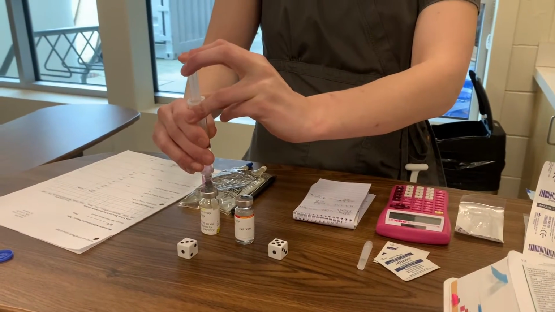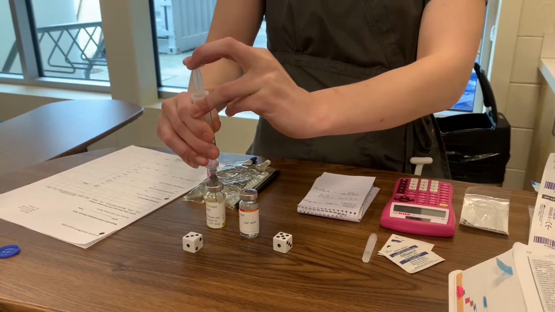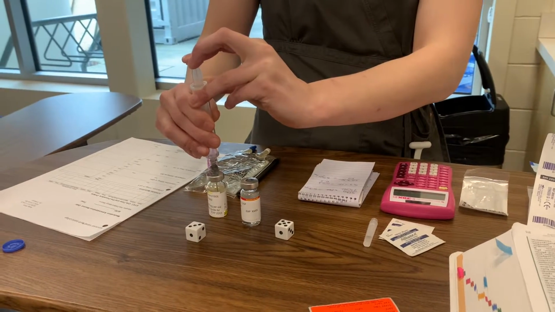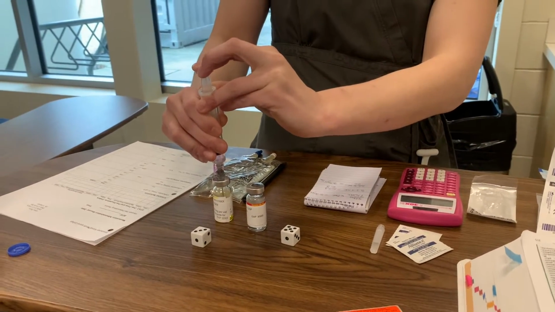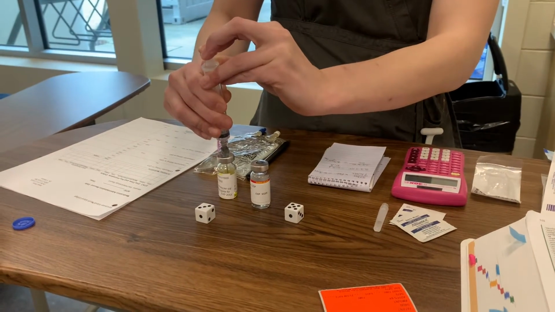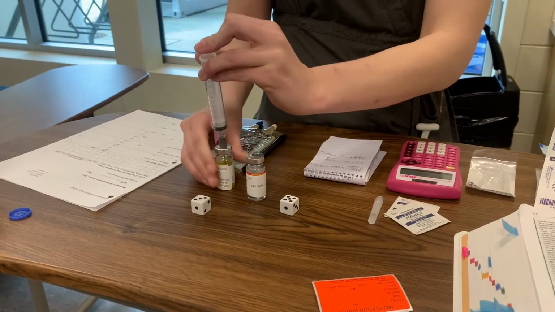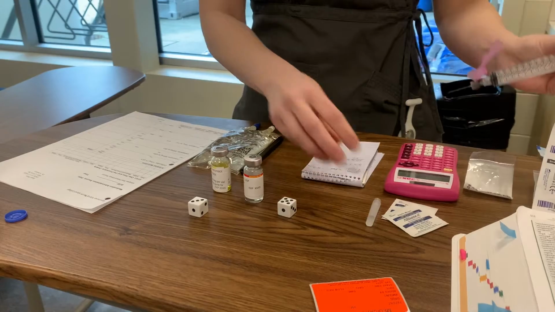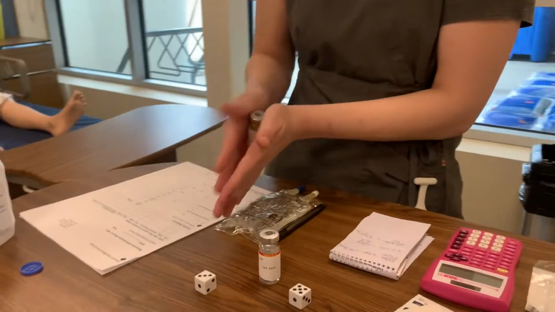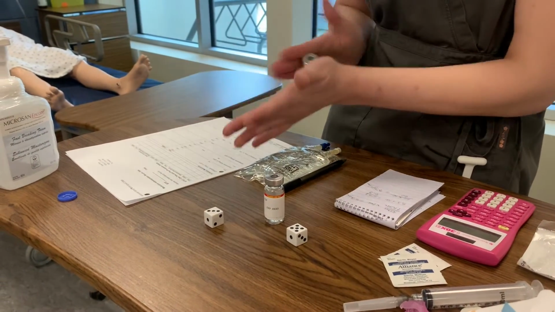Going ahead and getting all those 8 milliliters of water in there. Perfect. And then I'm going to go ahead and roll this so we can get all the particles mixed up in there.